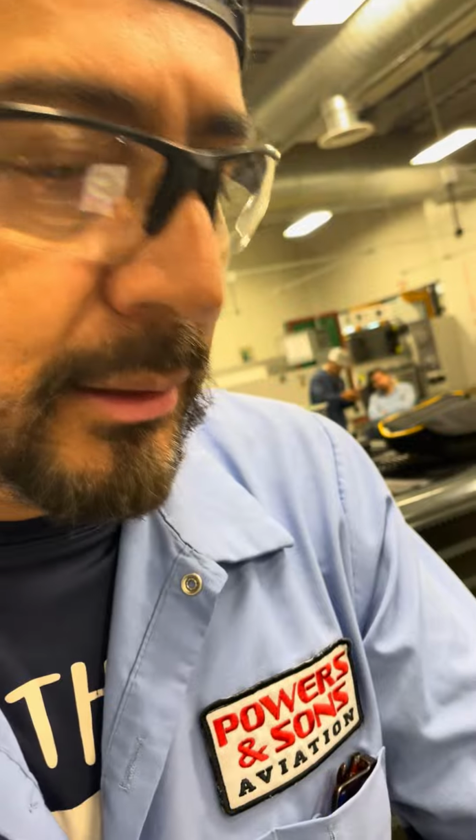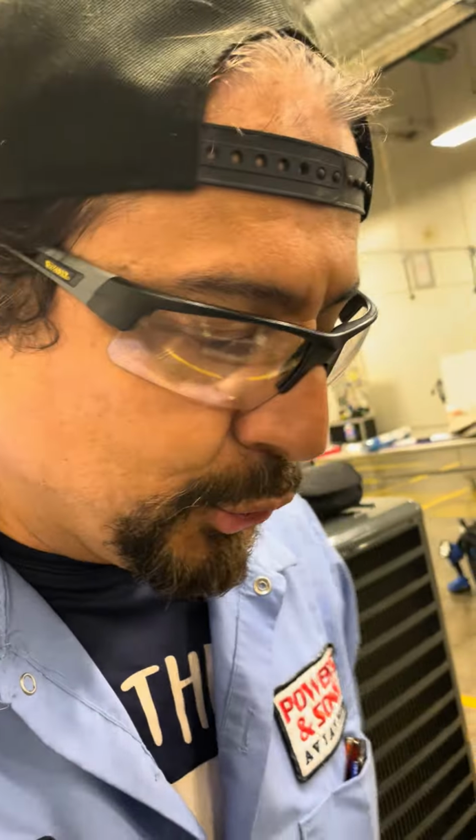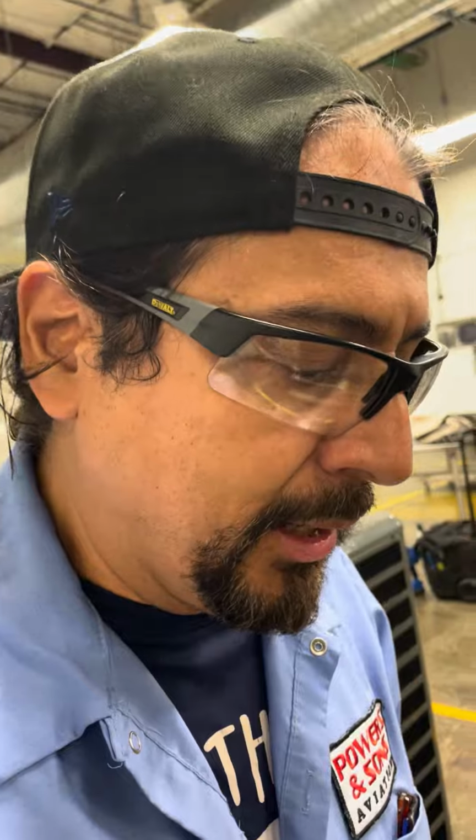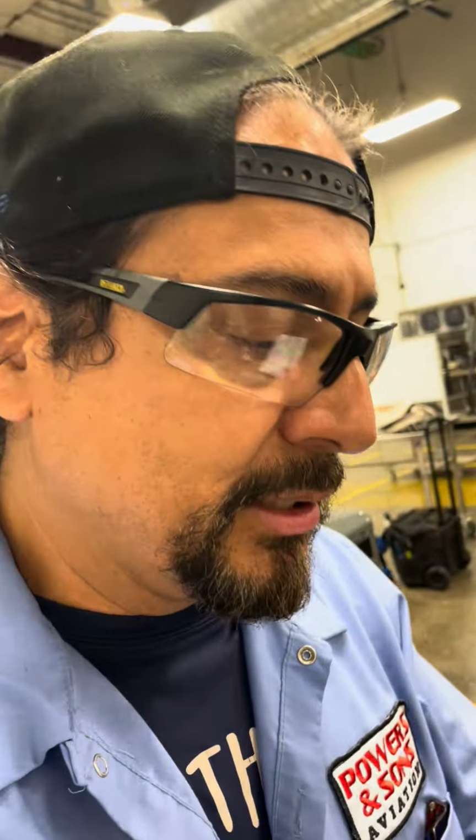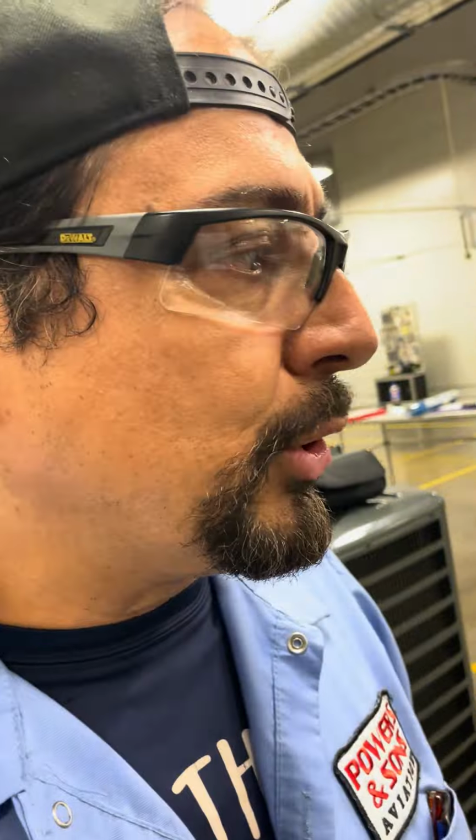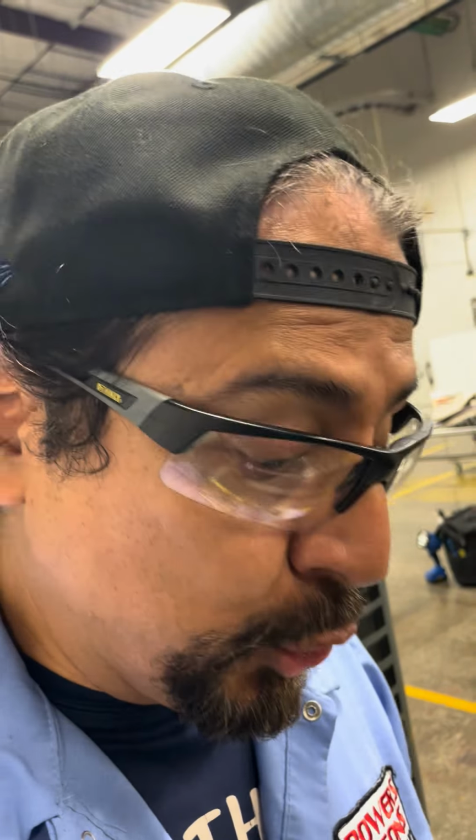Next, we're going to do the liquid line filter dryer. The purpose of the liquid line filter dryer is to remove moisture and non-condensables from the system. Anytime any major component or any of the lines are open, a new filter dryer needs to be added.